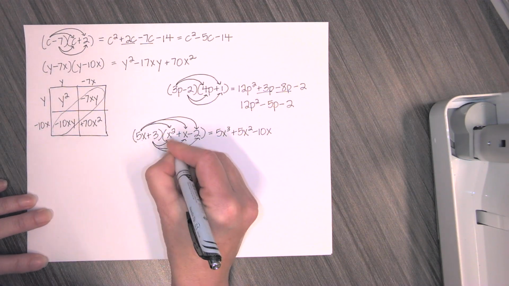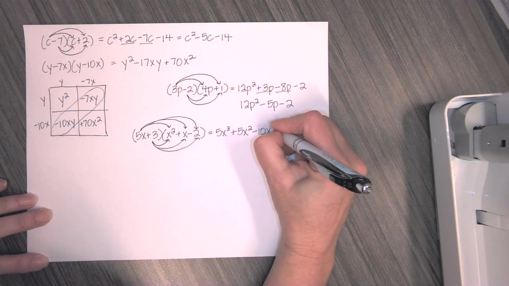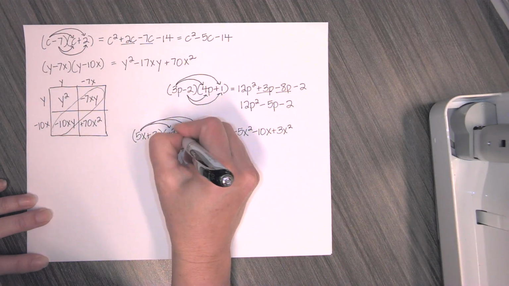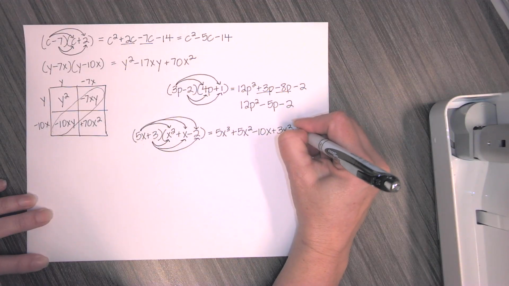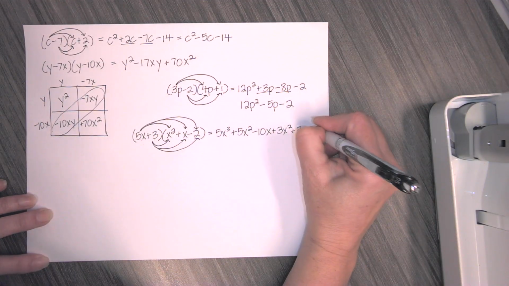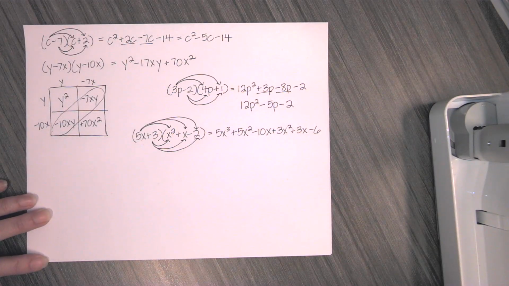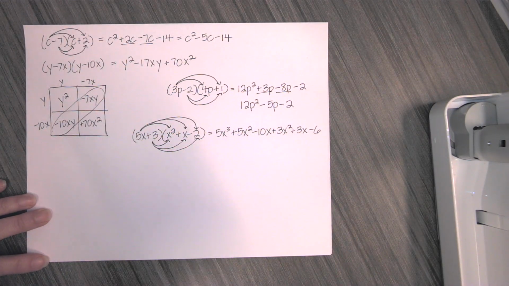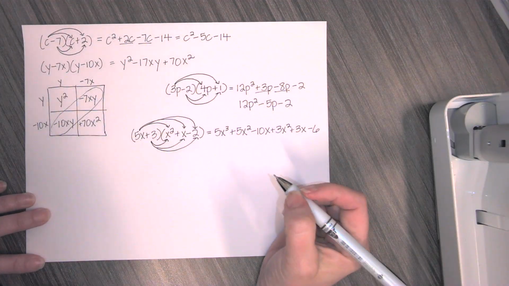Positive 3 times x squared is positive 3x squared. Positive 3 times positive x is positive 3x. Positive 3 times negative 2 is negative 6. Now I've got to do some hunting over here. I'm looking for my like terms that I can combine.